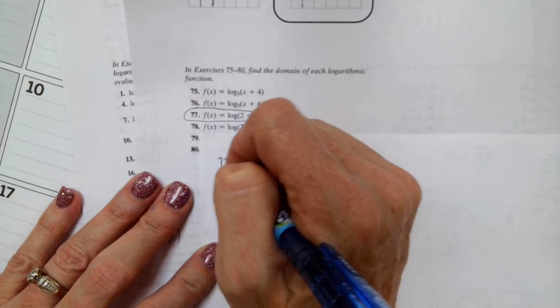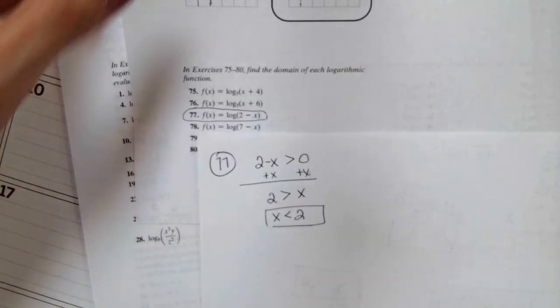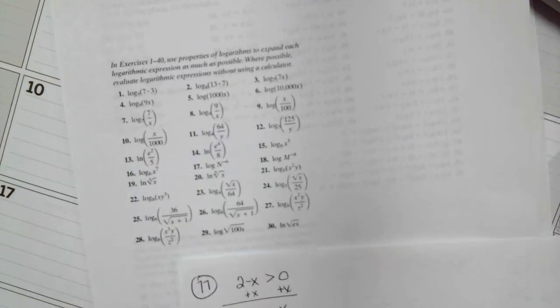Okay. All right. So that's it from 3-2. Now let's go ahead and take a look at 3-3. And from 3-3, we have in exercises 1 through 40, use the properties of logarithms to expand each expression as much as possible.